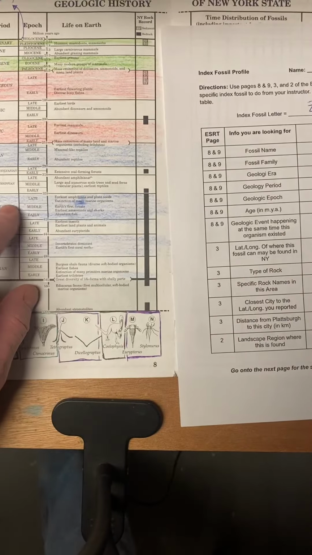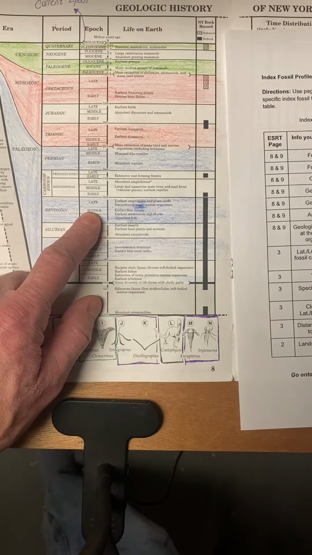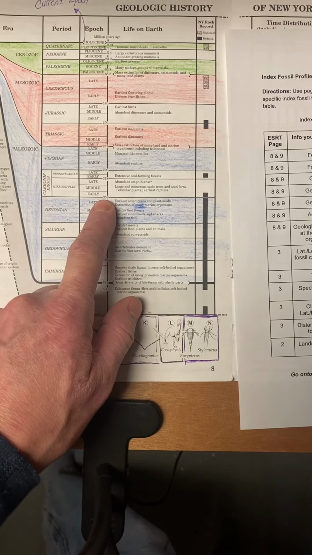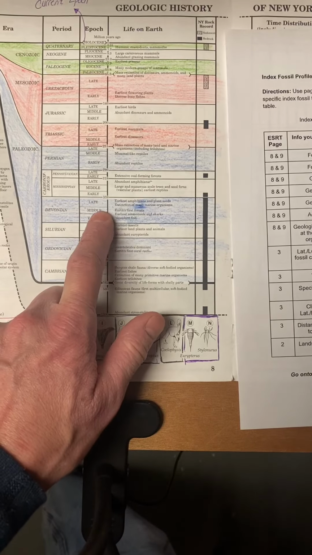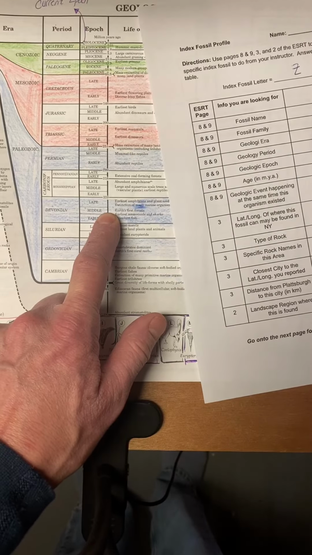Once I know that it's in the middle Devonian, I can look for the age in millions of years. And so this scale right here is the age in millions of years. So the Devonian goes from 416 to 359 million years ago. So I approximate the age. Somewhere in here might be about 400 million years old.